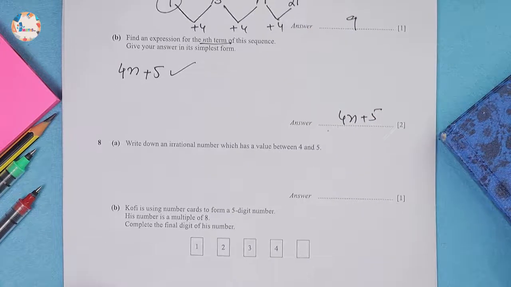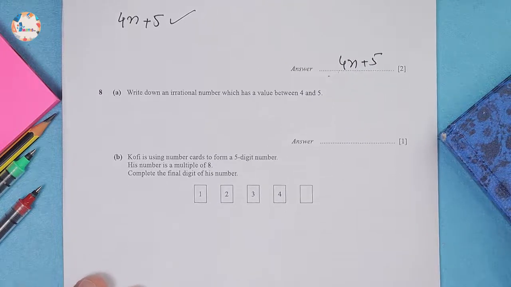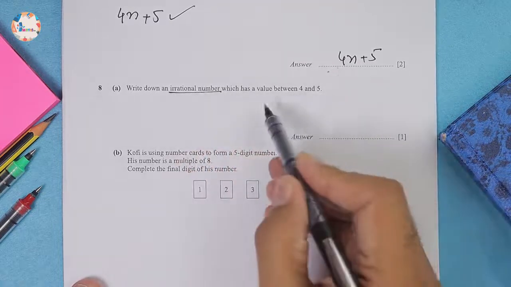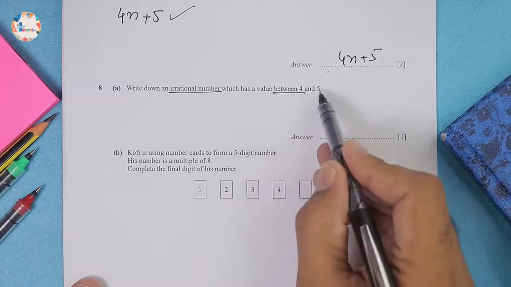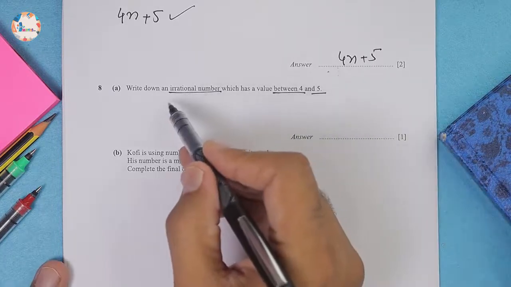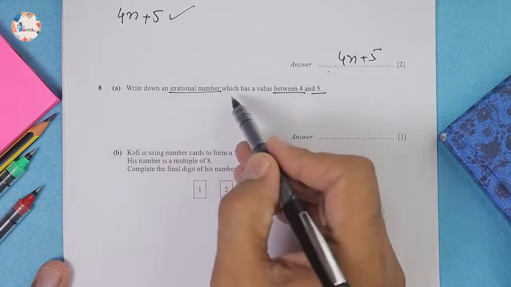Hopefully you understood this. Then question number 8, write down an irrational number which has a value between 4 and 5. So an irrational number will be in square root format.